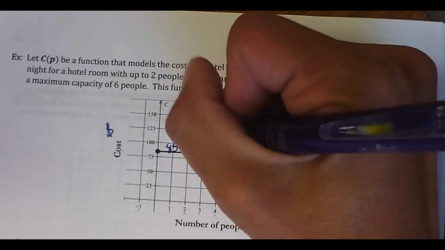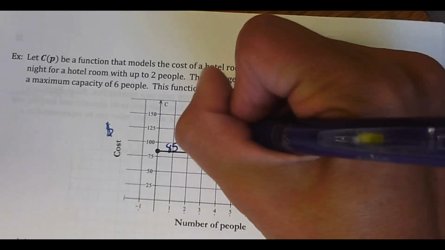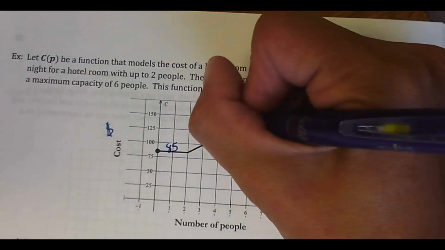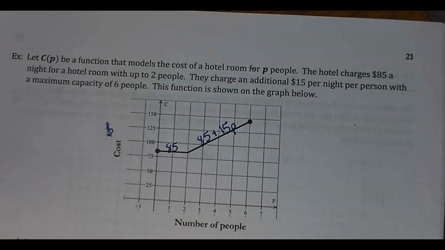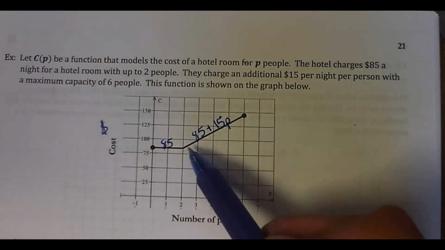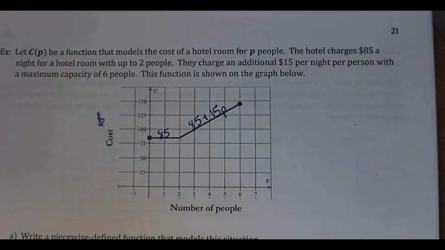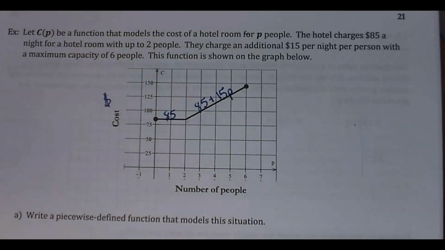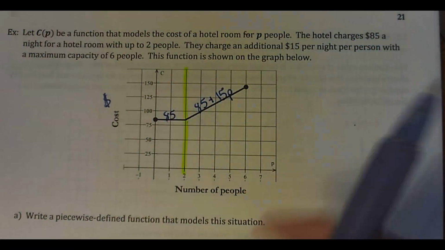But after that, it's going to be the 85 plus $15 for each additional person. So those are the equations that I can make. 85 for my flat fee for up to 2 people, and then it's $85 plus 15 for every person. So we're going to write our piecewise function. So notice this big turn would be our boundary line. So we're going to have a price up to 2 or 2 or less.